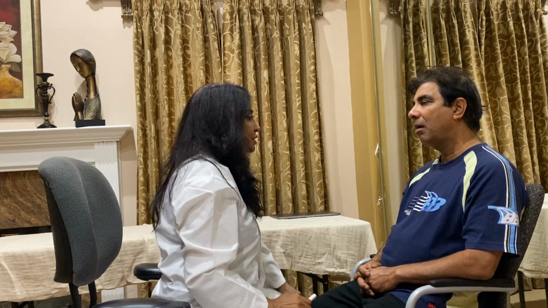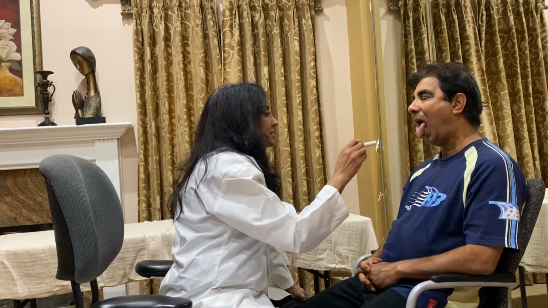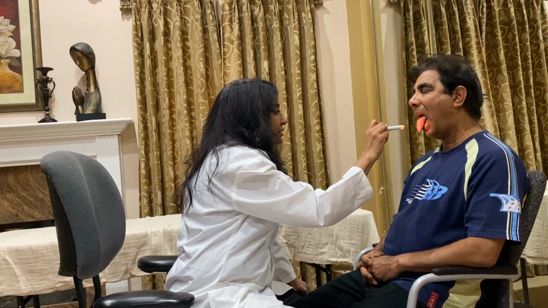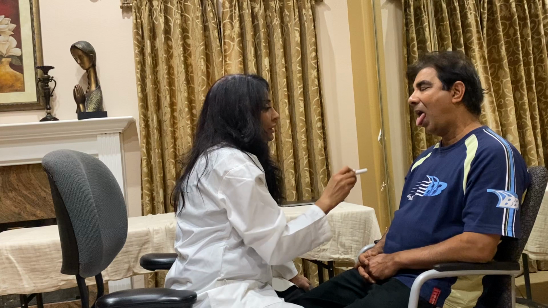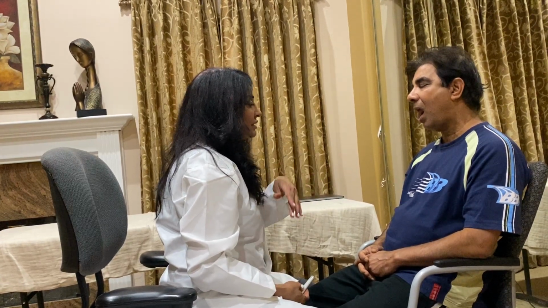I'm going to have you stick your tongue out, please. I see that this tongue is rough. There is no sign of infection, and he's able to pull it out. Let's move it, twist it to the side, one side and the other side.